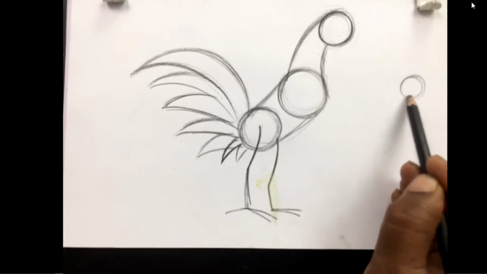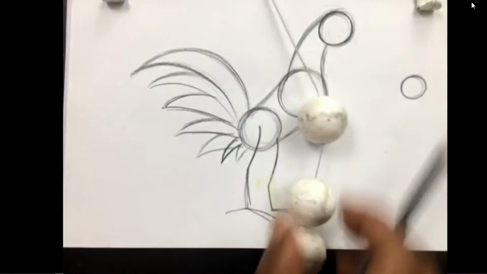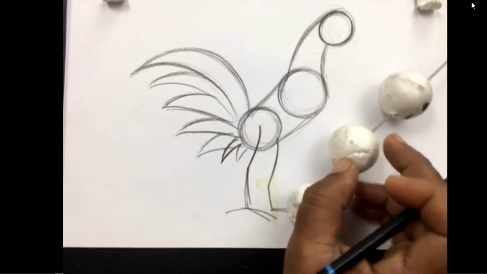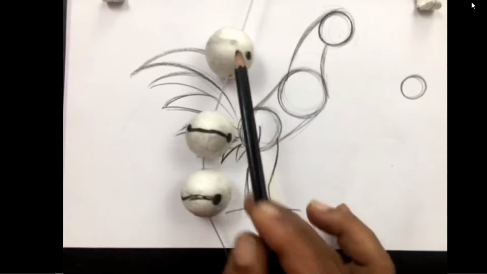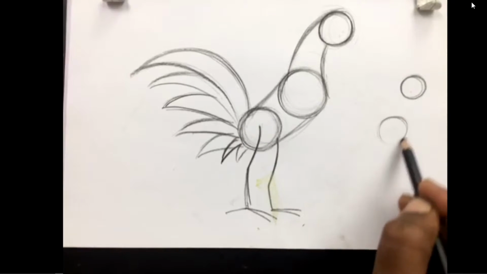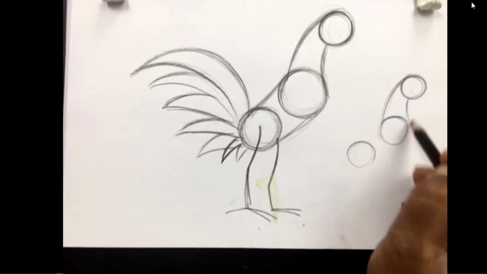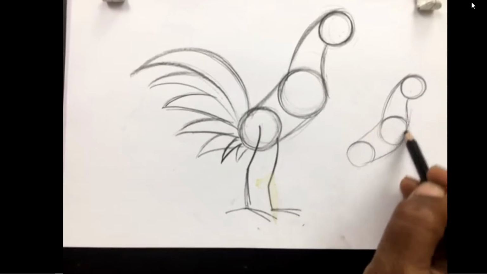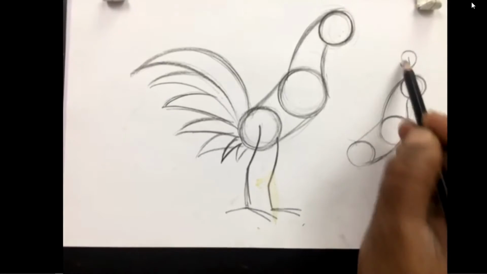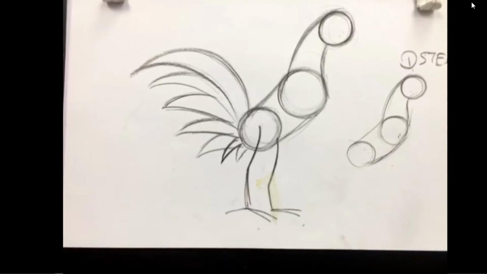Okay, make circles first. Number 1, you can draw the 3 circles. Okay, one circle for head. This is the head. Okay. One circle for head, one circle for torso, one circle for pelvis. So head, torso, pelvis. So I just make here head, here torso. Yeah. All drawing, all animals: head, torso, pelvis. This is important. Okay, first do this step 1.